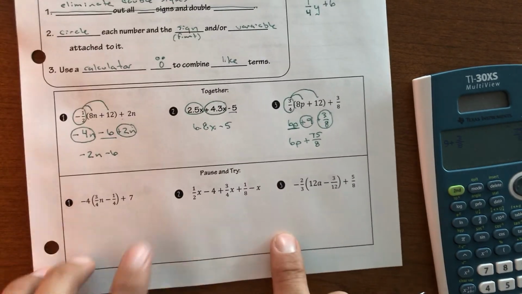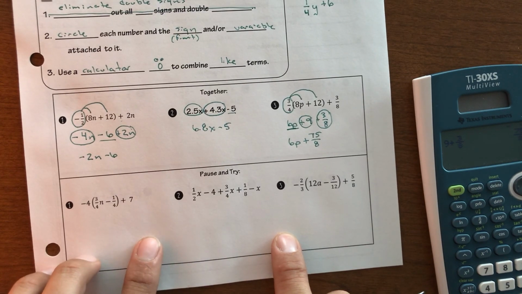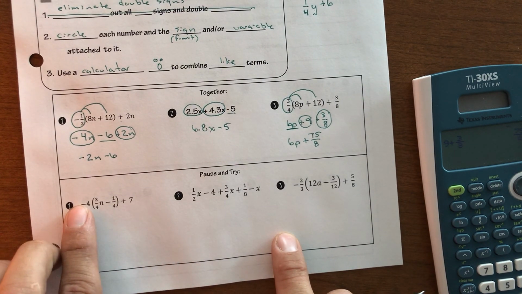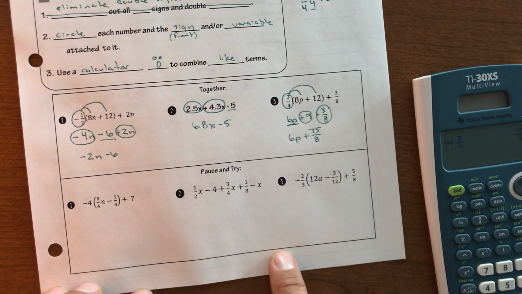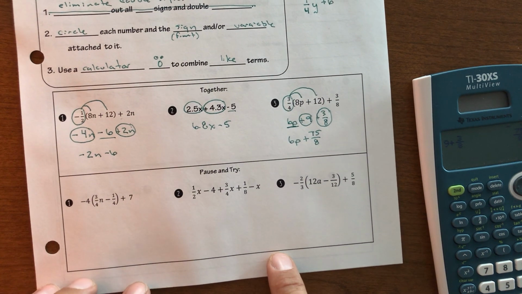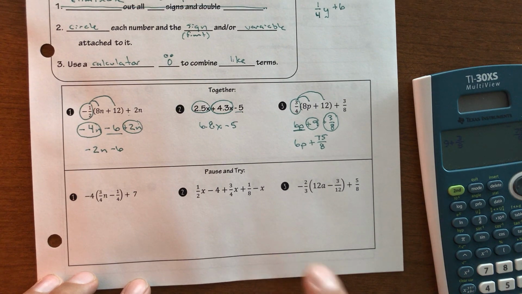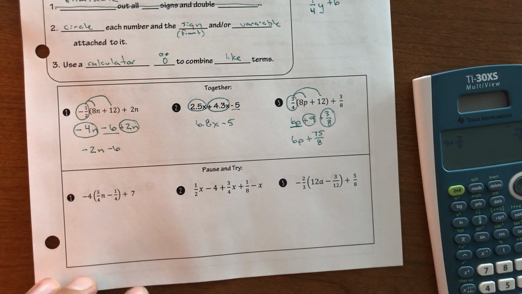So you've got 3 problems down here to try on your own. Make sure you distribute with negatives. Watch those signs. Remember to not be afraid. Don't fear. You've got a calculator. It can be your friend today. And good luck. Come show me your work when you're done.